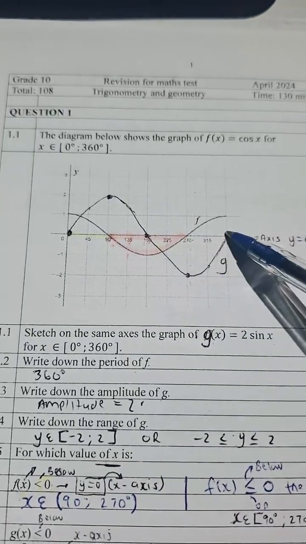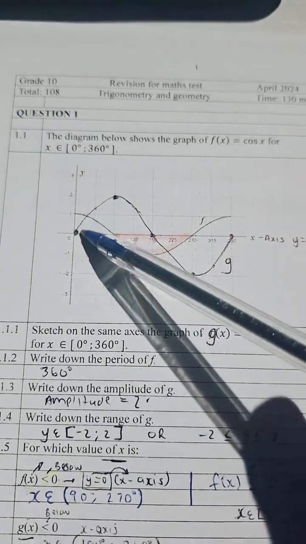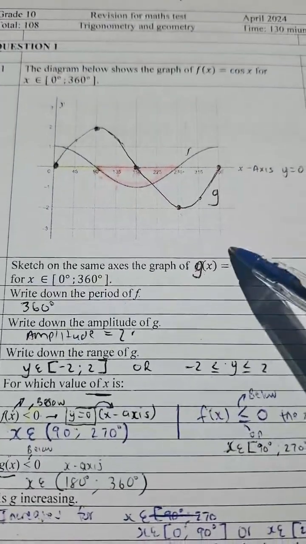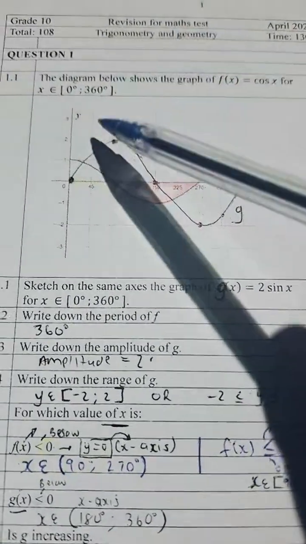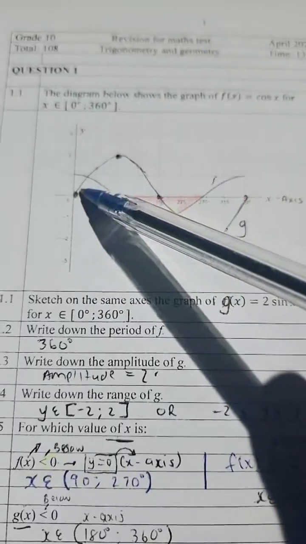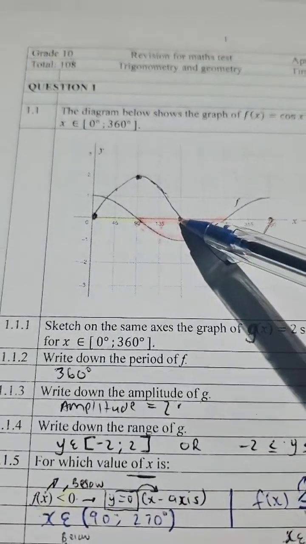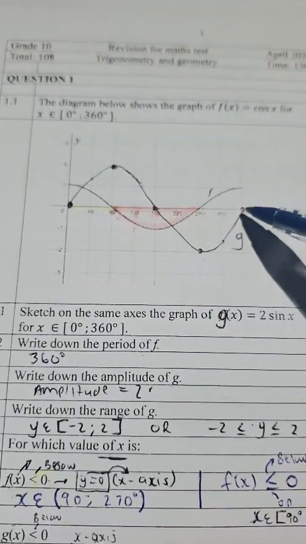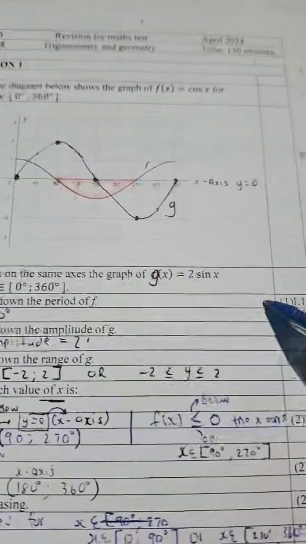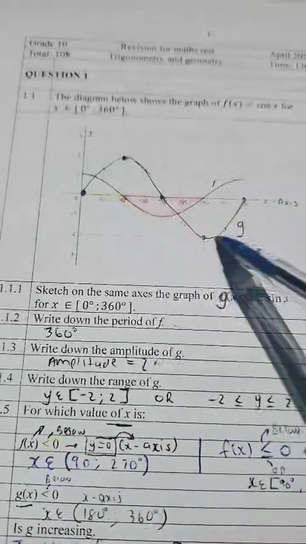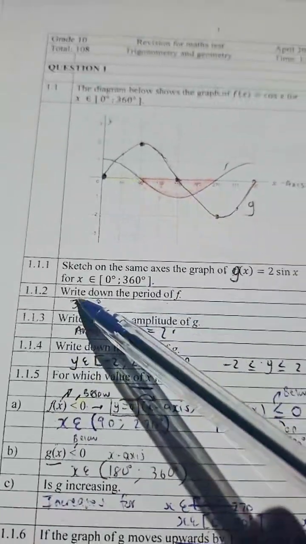So we looked at this graph, the cos graph. Then we sketched g of x, which was 2 sine x. It was very simple. We substituted 0, 90, 180, 270 and 360 so that we could see exactly how this function rolls, and we sketched it nicely.